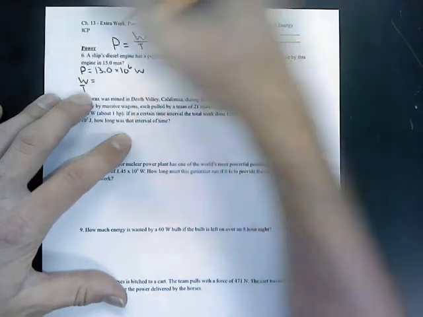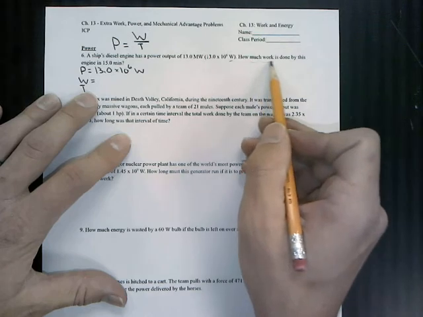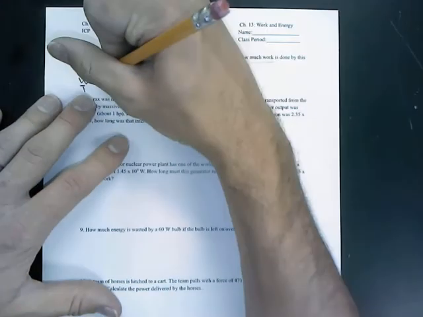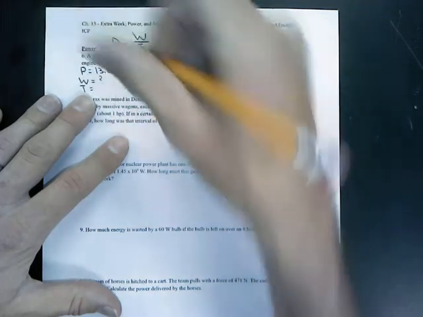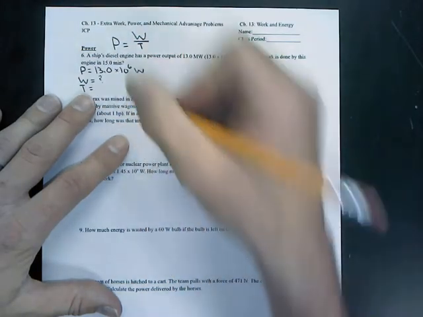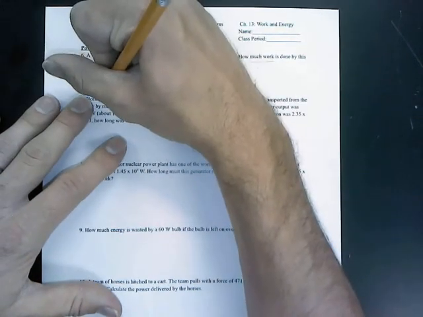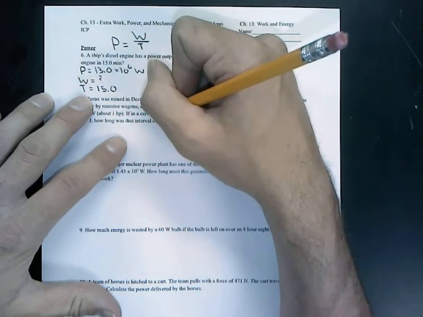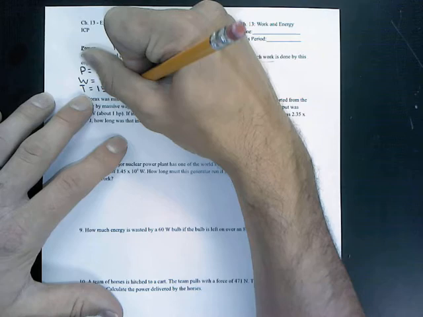Now, the work is something we have to find. It says how much work is done over this period of time. And then the time given is 15 minutes. However, if we want to express the work in joules, we can't have minutes. We have to convert this to seconds.